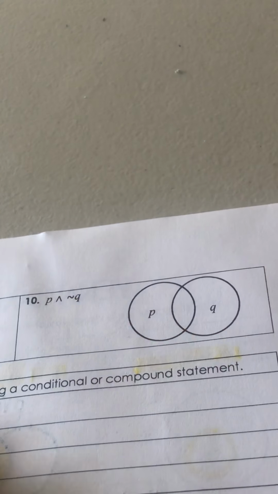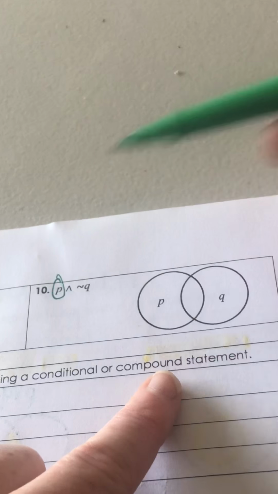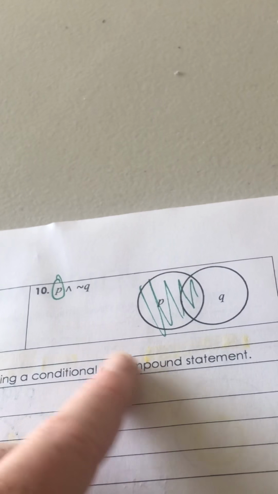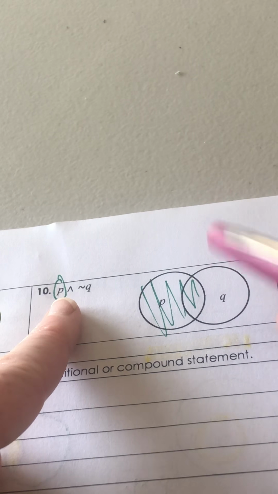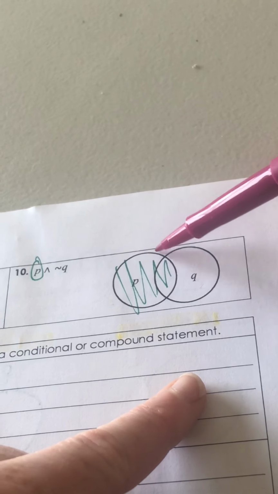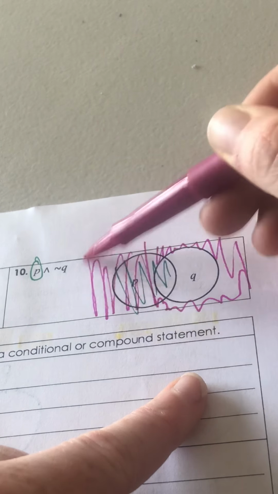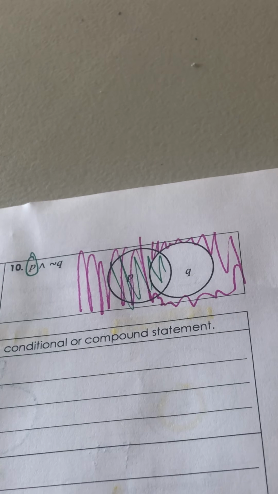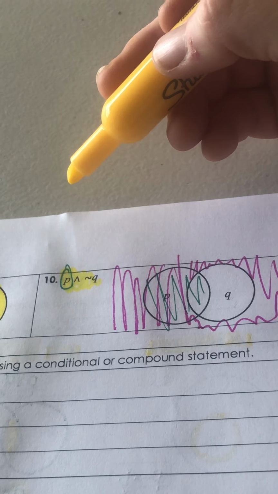All right, so I have P. I'm going to do that in one color. So I'm going to scribble P in green, just lightly. Then I have not Q. So I want something that's not Q, meaning not that circle, everywhere else, including outside. Okay, so not Q will be this entire thing. All right, however, we want P and not Q. So my answer is going to be yellow.